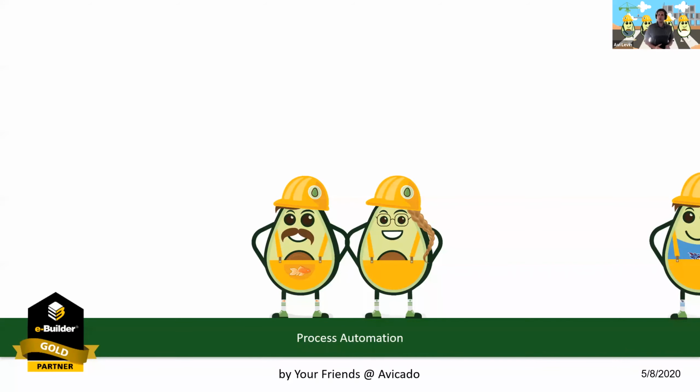We will go over a few ways your organization can use eBuilder's process module to create automation. And make sure to stick around because at the end, we have an exciting announcement. Hint, it has to do with process automation.